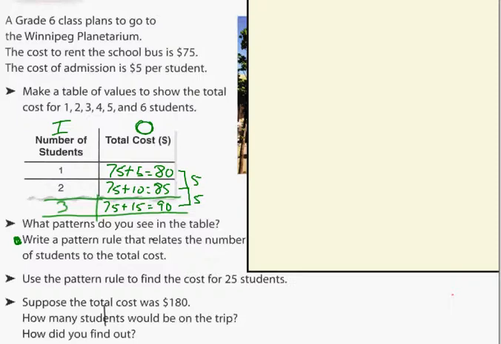As I've said before in previous lessons, that is often a hint as to what's happening in an input-output machine. This question isn't asking us to create an input-output machine. However, sometimes it's beneficial to create one and to figure out the mathematical equation that fits inside the input-output machine. So that's what I'm going to do.